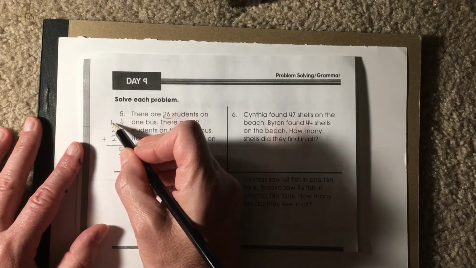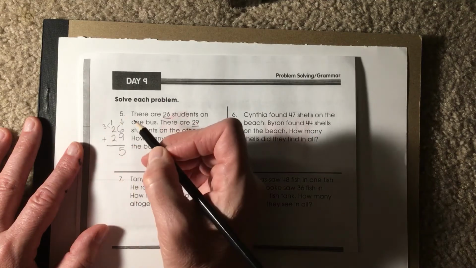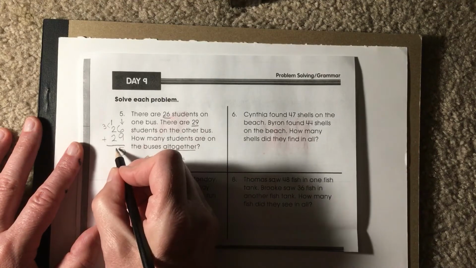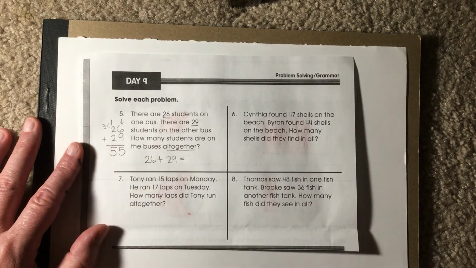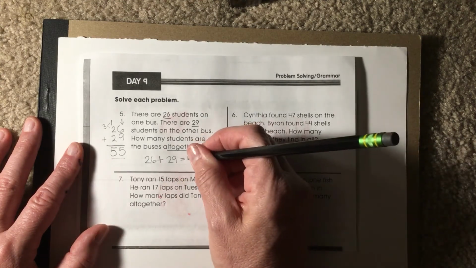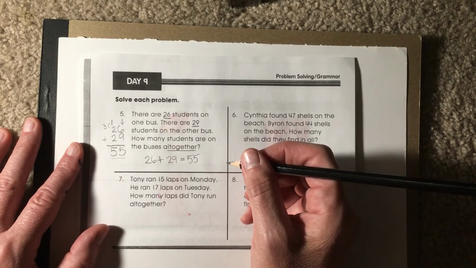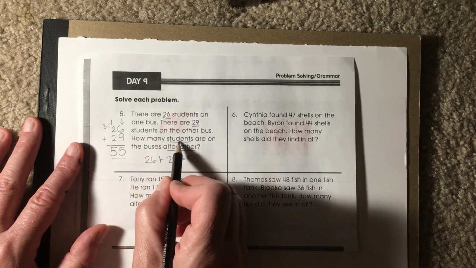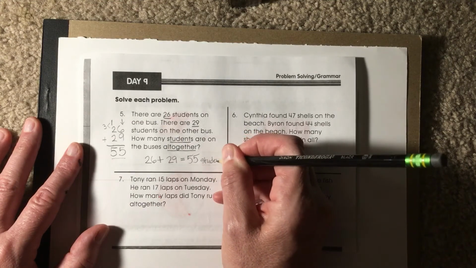I've got 1 10 plus 2 10s, so that's 3. 3 plus 2 more is 5. So the answer is 55. 55 what? 55 students, because remember it said how many students? 55 students.